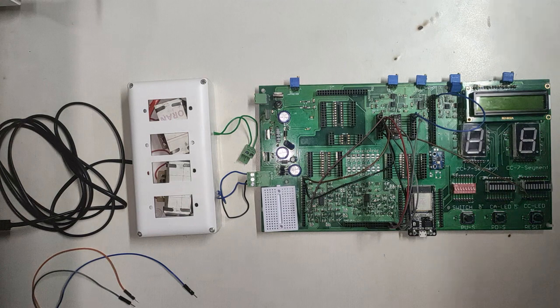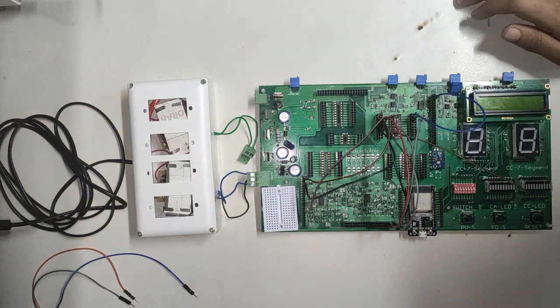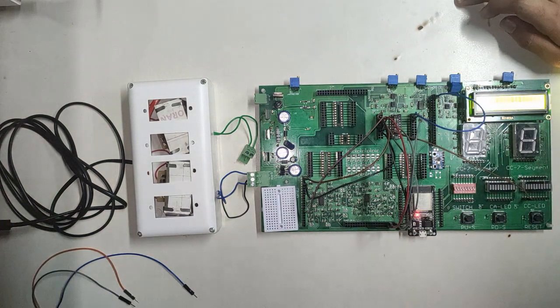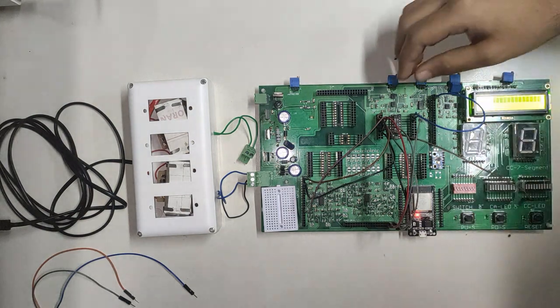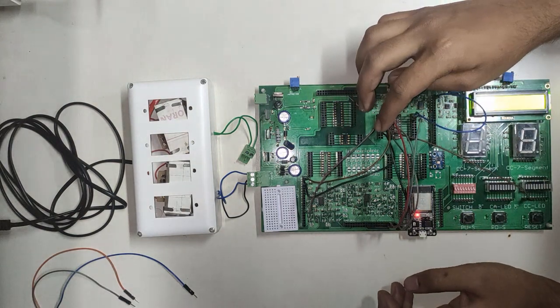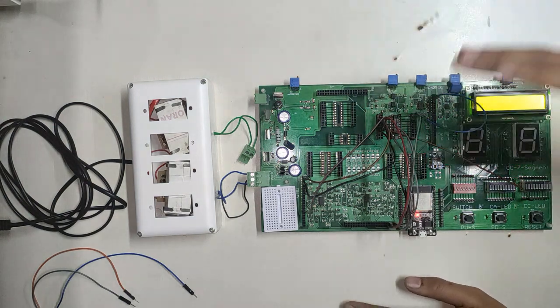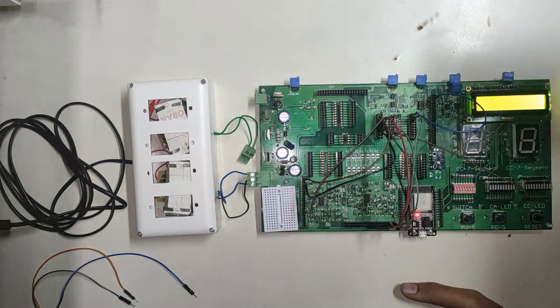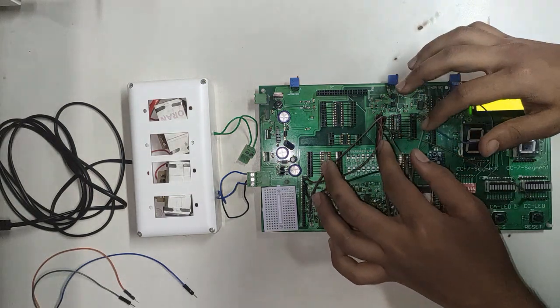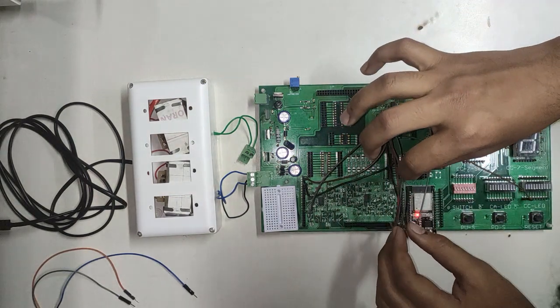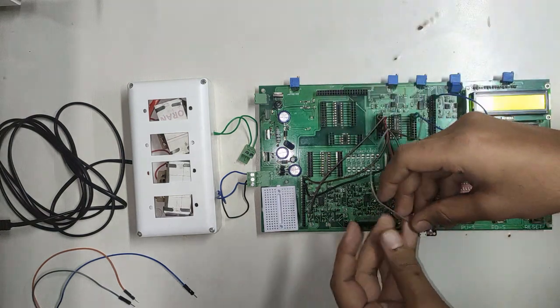Now let us try to run it. Here both the inputs, S0 and S1, are logic 0, so it will select the D0 input. D0 is pin number 6.